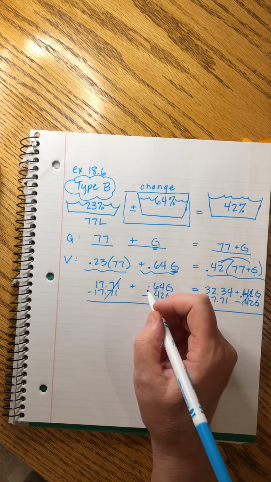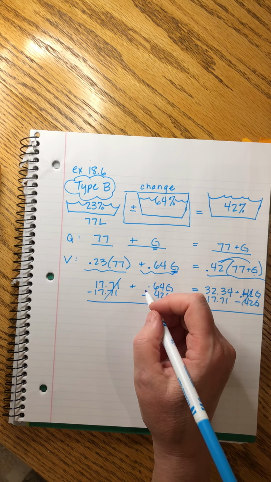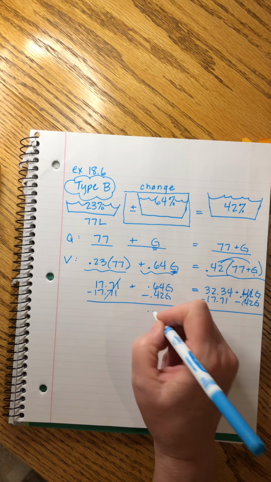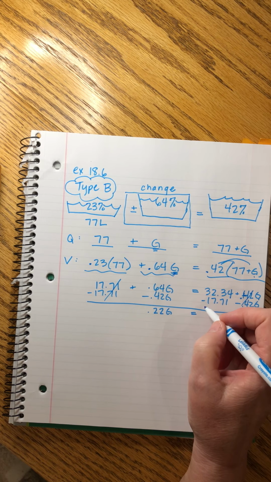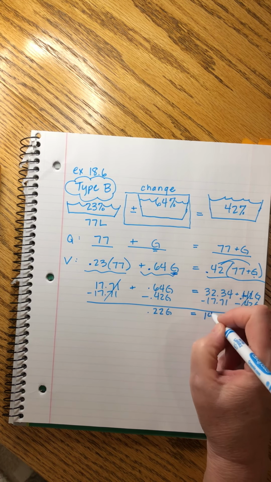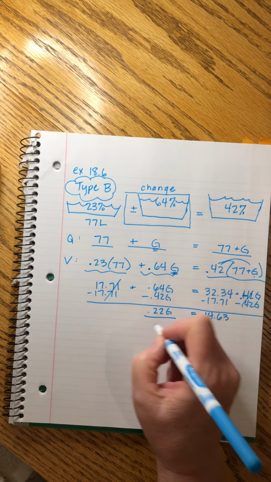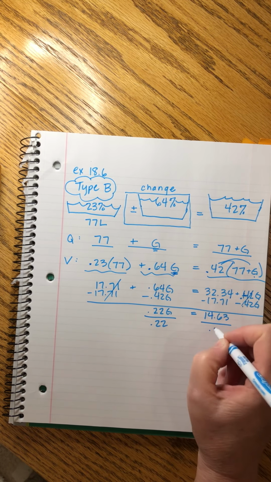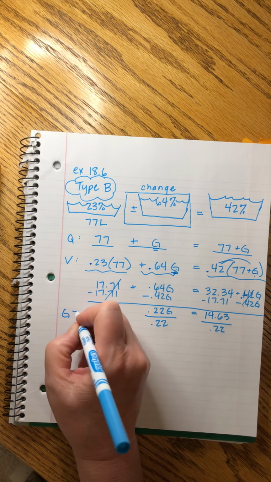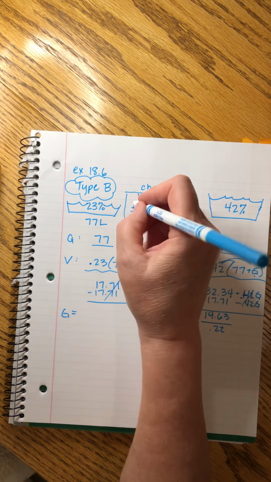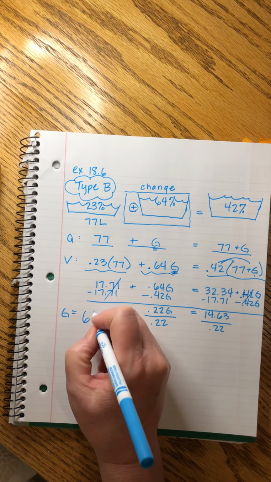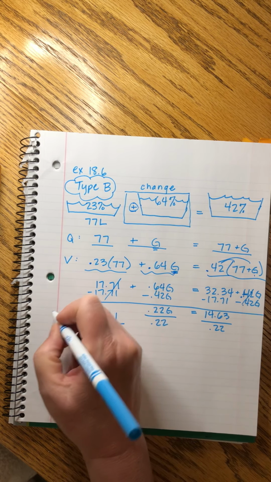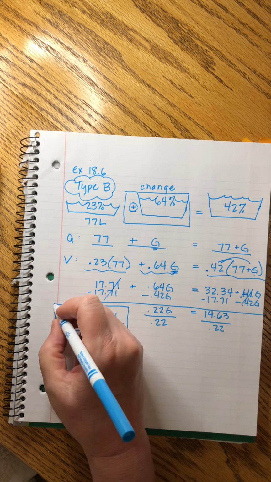Cancel, cancel, we get 0.22g equals 14.63. And then we divide both sides by 0.22. And you should get that the amount of glycol that you need to add here, I like to circle that we're adding it to, just to clarify, is 66.5 liters. And that's our final answer.